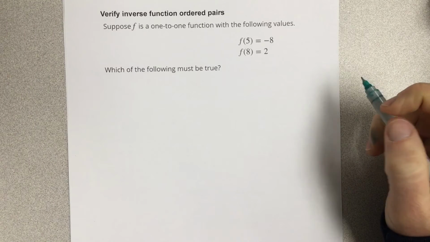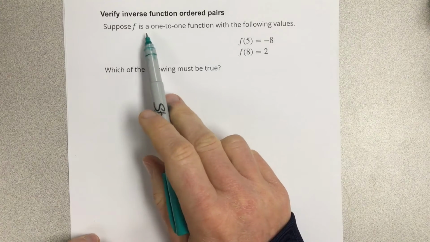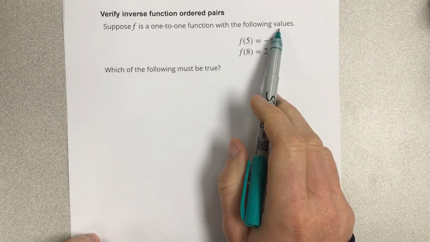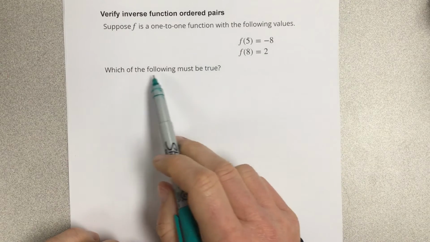In this video, we're going to verify inverse function ordered pairs. It says suppose f is a one-to-one function with the following values: f of 5 equals -8 and f of 8 equals 2. It says which of the following must be true.